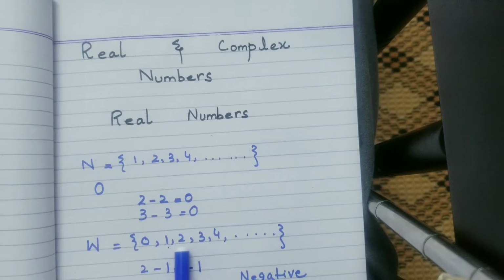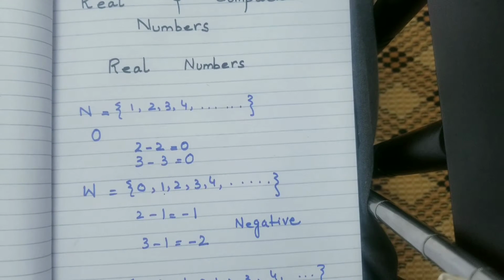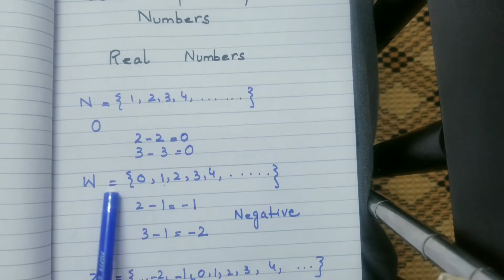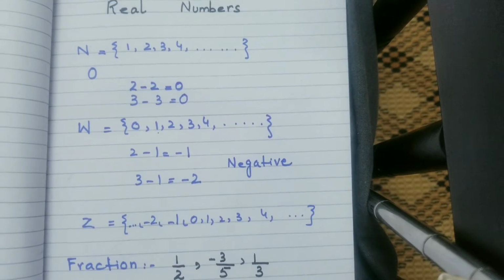Now if we subtract 2 from 1, 1 from 2, 2 from 3, then we will get new digits, -1 and -2, and these are negative numbers. And if we add these negative digits to this set of whole numbers, then we will get a new set that is called the set of integers.